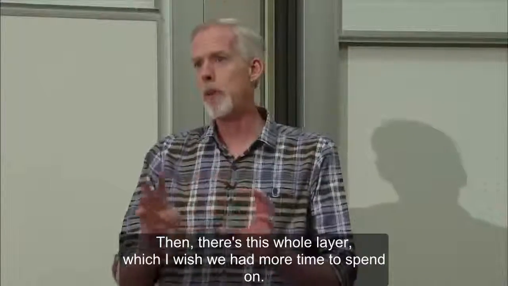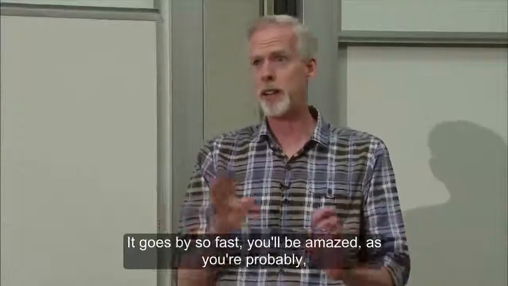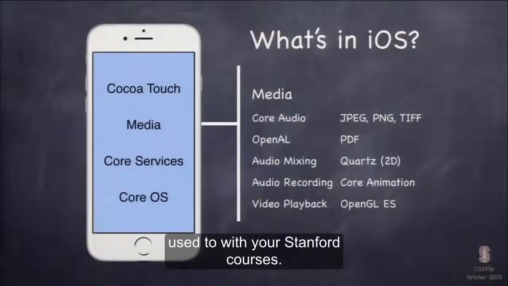Then there's this whole layer which I wish we had more time to spend on. We only get 10 weeks in this whole class. It goes by so fast, you'll be amazed, as you're probably used to with your Stanford courses.